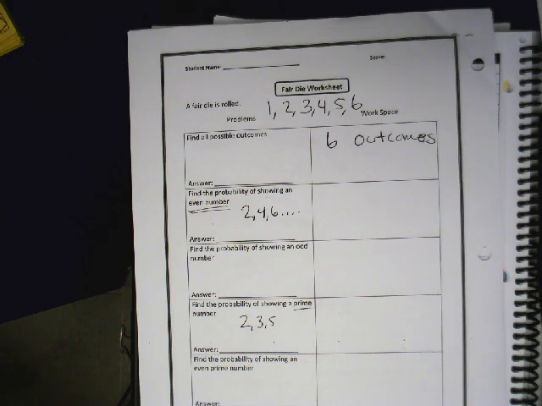No, just 2. 4 and 6 aren't prime. They're composite. Composite. I haven't said that word in years.